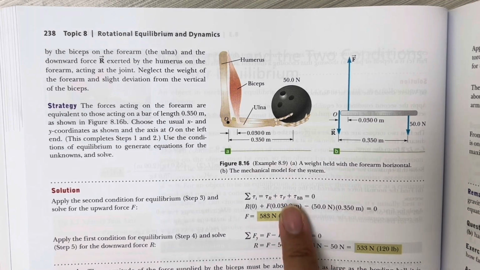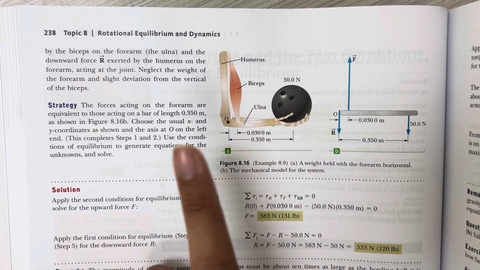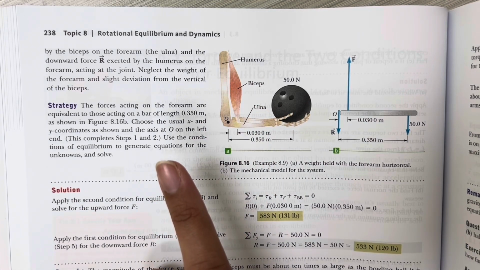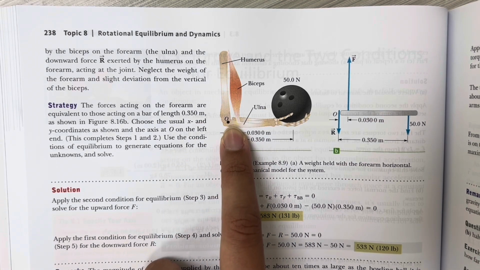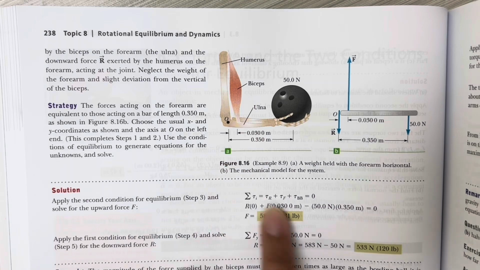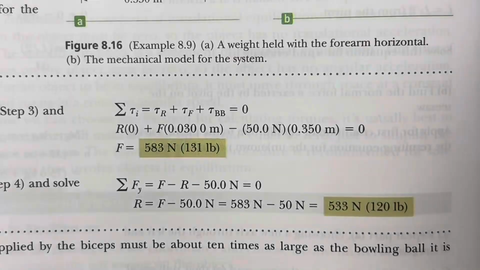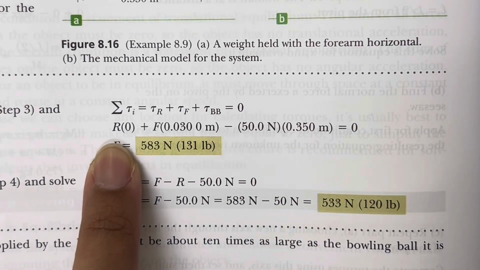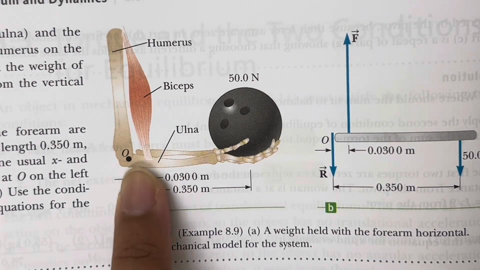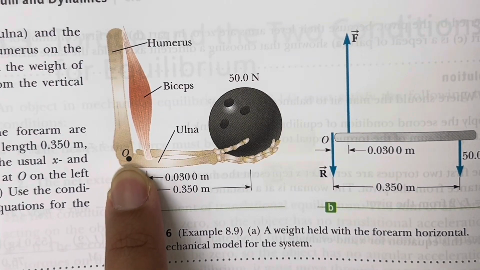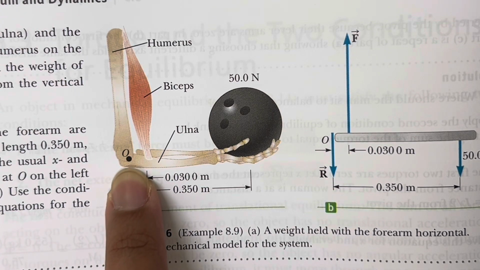Everything attached to the center of the axis will have a torque. For the resultant force R attached at this point, there is no torque because the displacement is 0, as it is at the center of the axis.